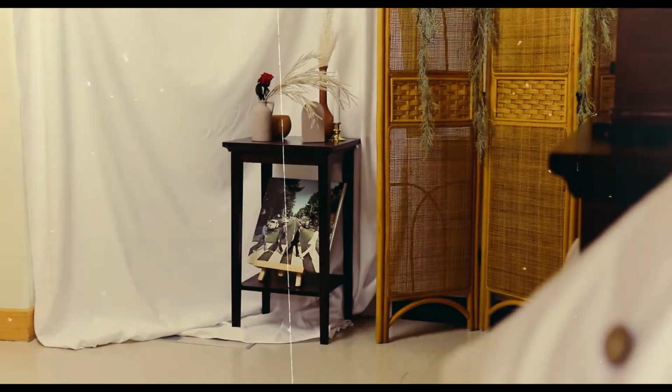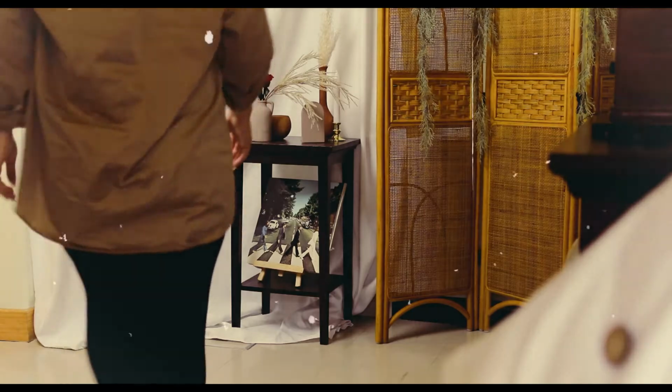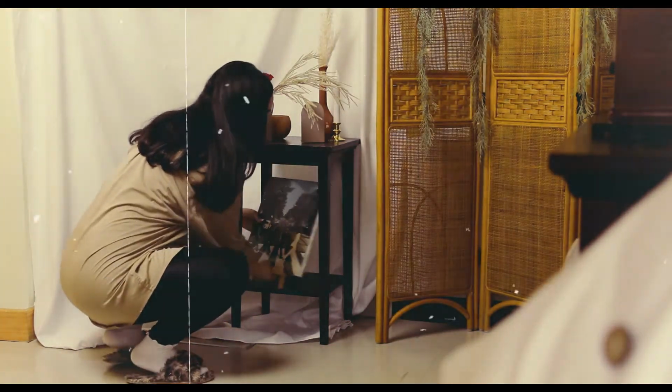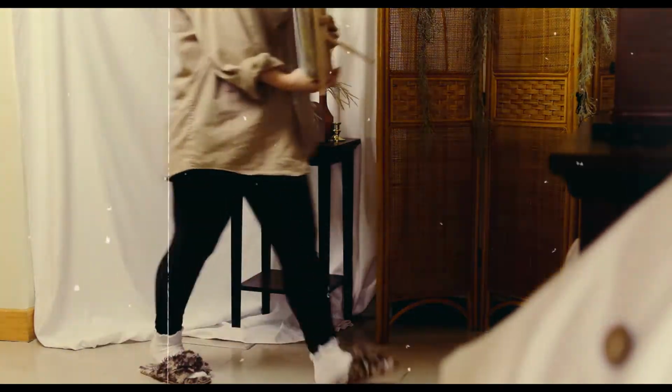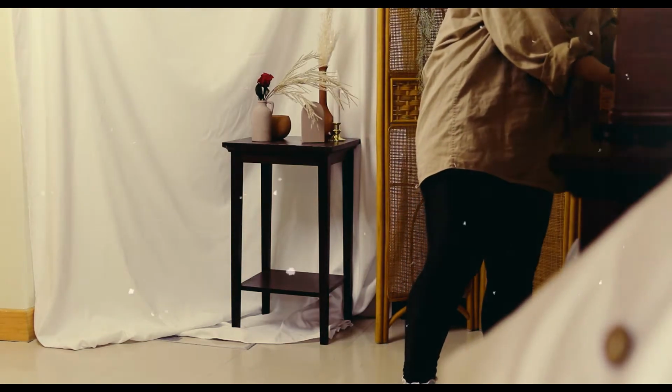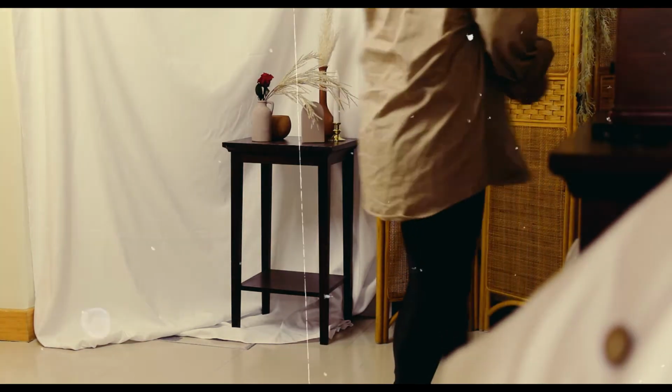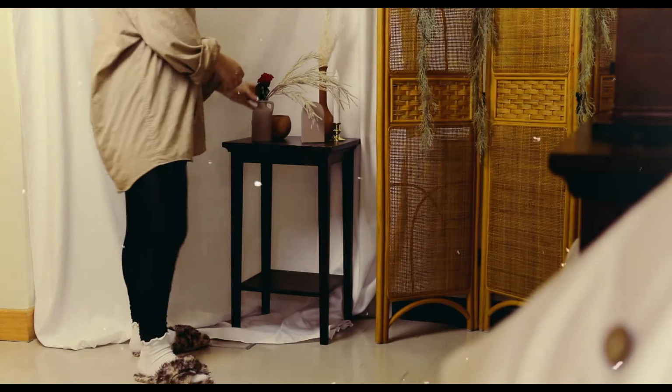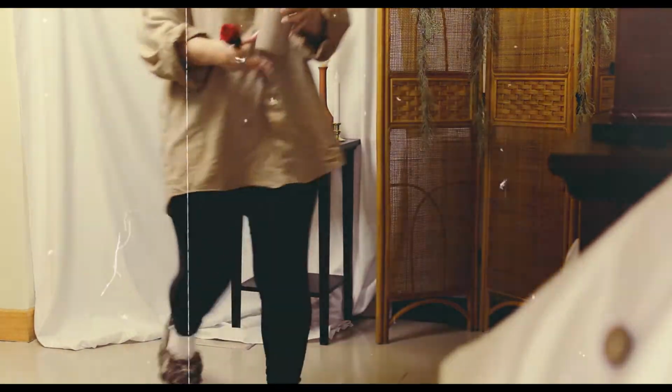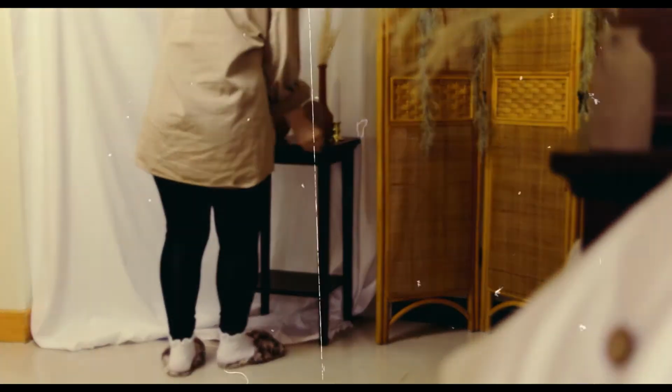So I know I wanted to take the photos in this corner, but there's too much going on, right? So I had to move my daughter's high chair out of the way. I had to move over the side table with the plants on it. I actually think I moved it completely out of the photo. I moved it behind the white backdrop, and I just draped it over that.